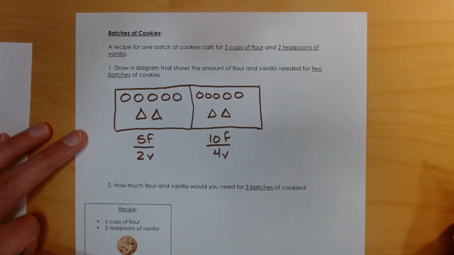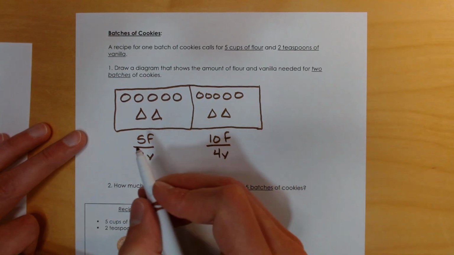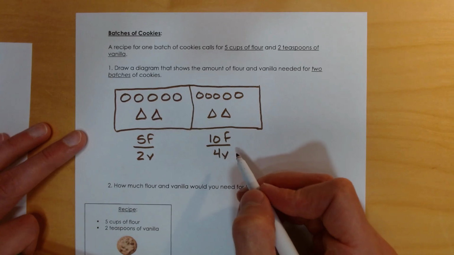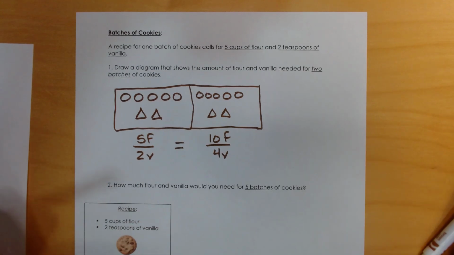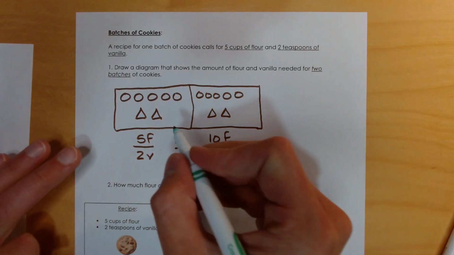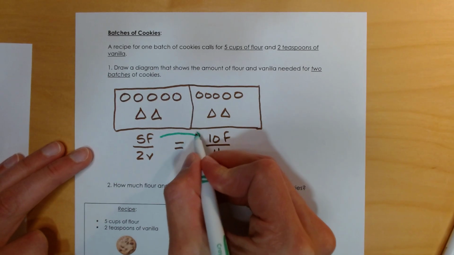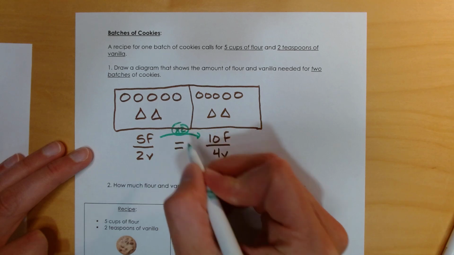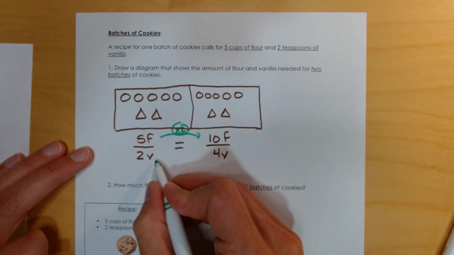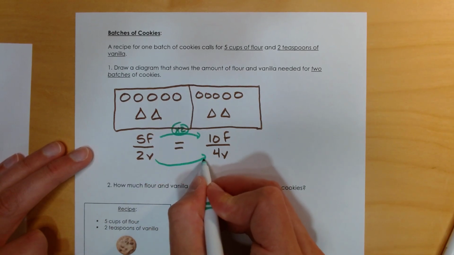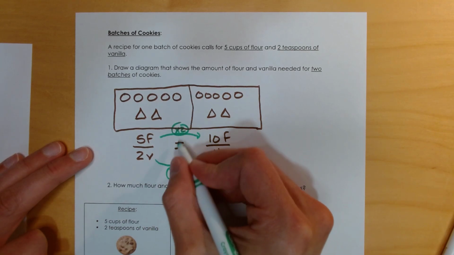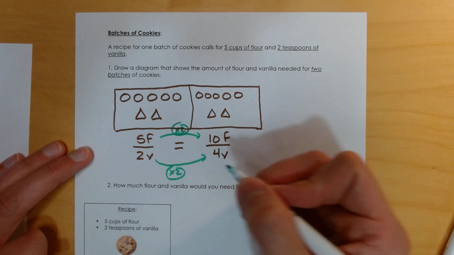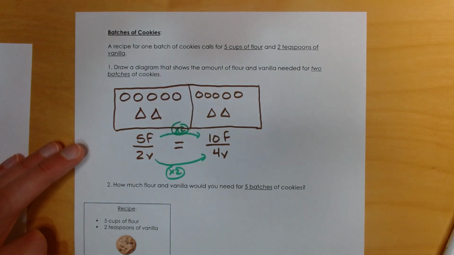Will these recipes taste the same? A single batch and a double batch? The answer is yes, because these ratios are equivalent. How do I know? Well, if I were to multiply 5 to make 10, I'd have to multiply it by a factor of 2. If I make 2 into 4, I'd have to multiply that by a factor of 2. When we multiply by the same factor, our ratios are equivalent.